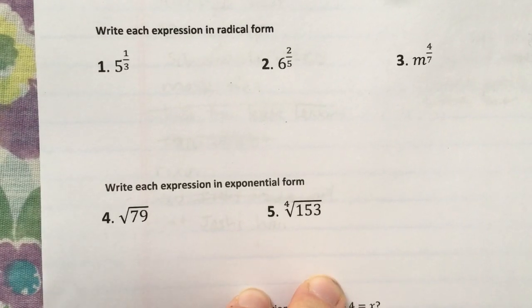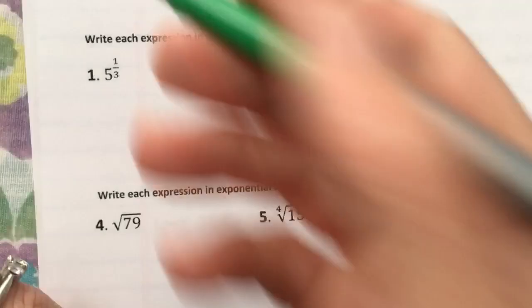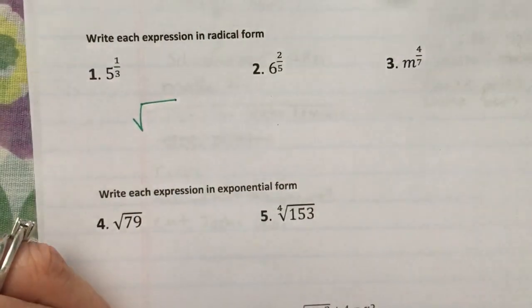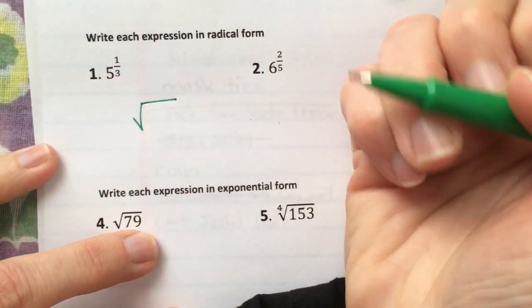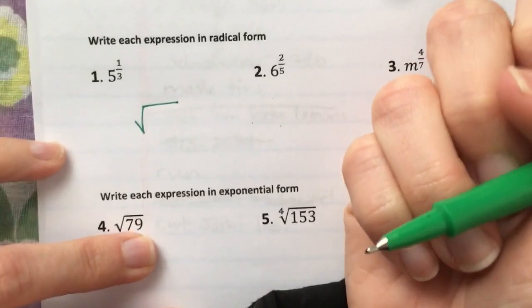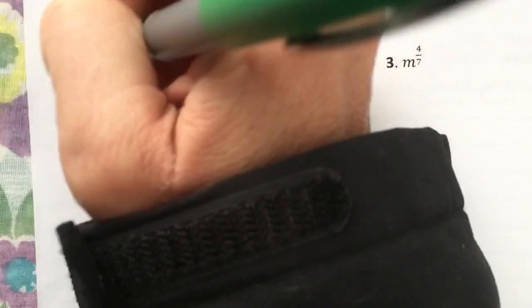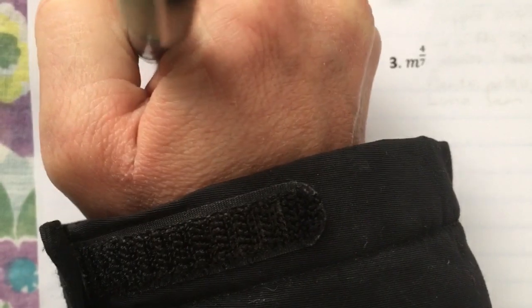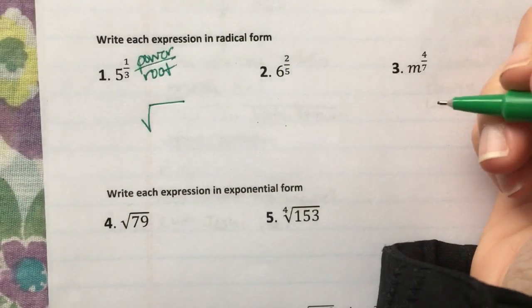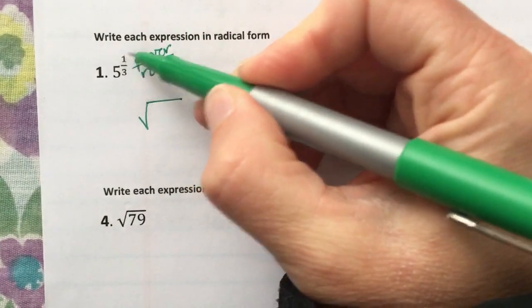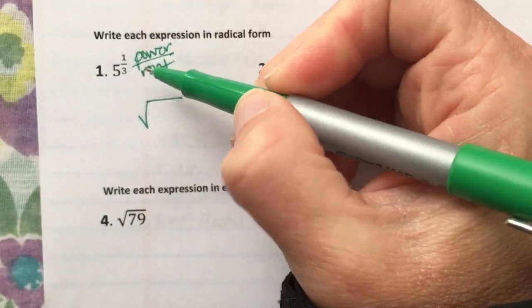Write each expression in radical form. Radical looks like that. And right now we have a rational exponent, which just means an exponent that is a fraction. And it is power over root is what you'll need to remember. Power over root. So 1 is your power, 3 is your root. So the root goes on the outside. That makes this a cube root.